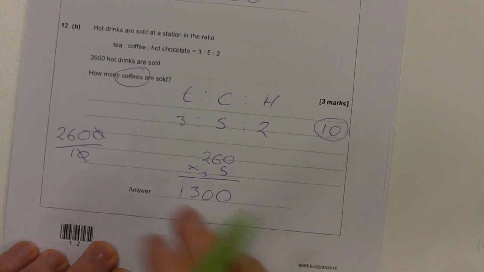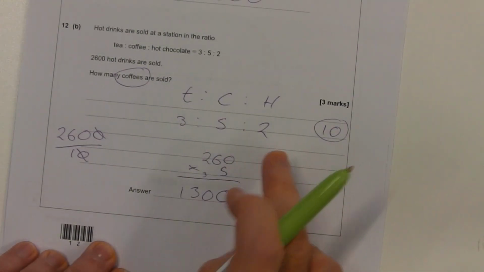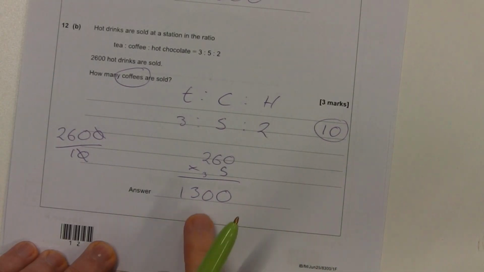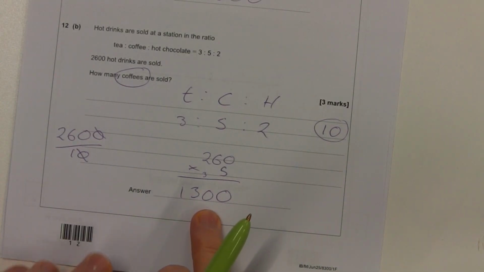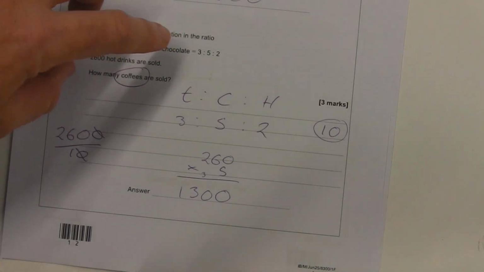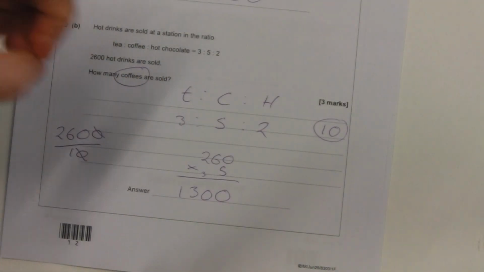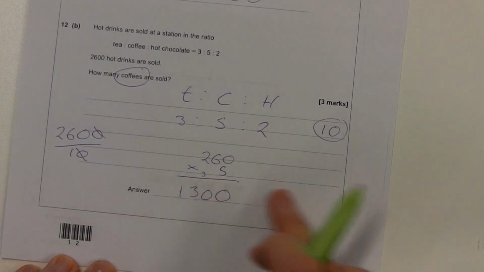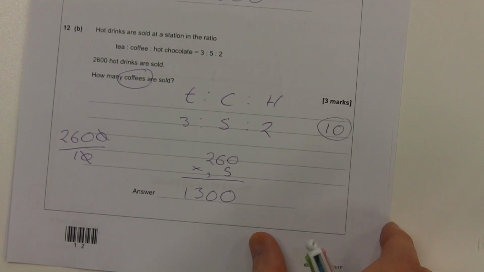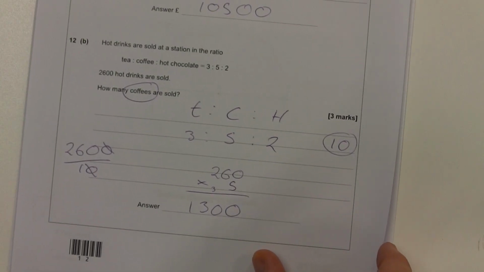You didn't need to work out the other 2. You can, and you can add them up to make sure your numbers match, that's fine, but that is the only one they're interested in. What I saw people making the mistake of doing was putting how many teas or how many hot chocolates, or putting all of them. They only want to see that one. So again, be careful with that.